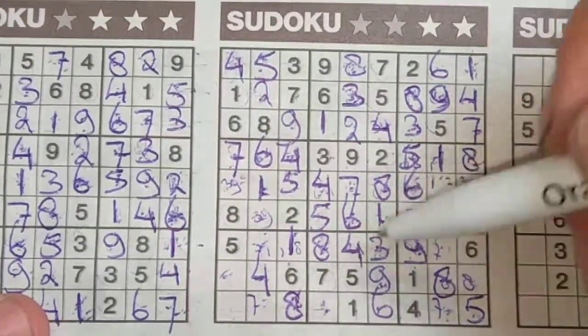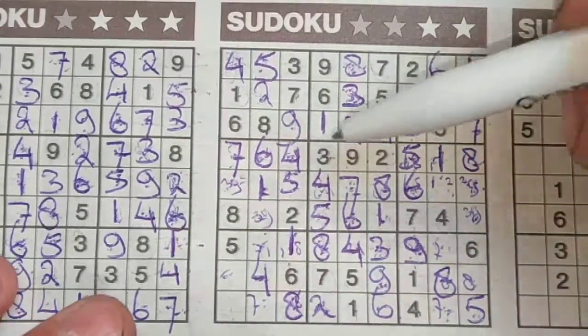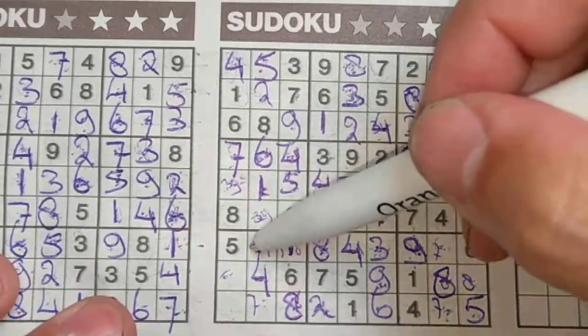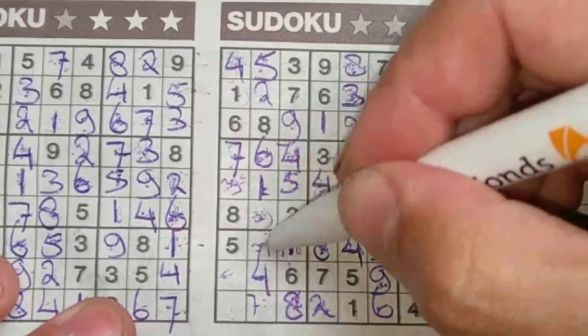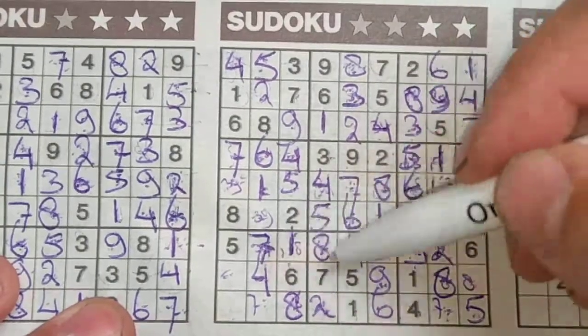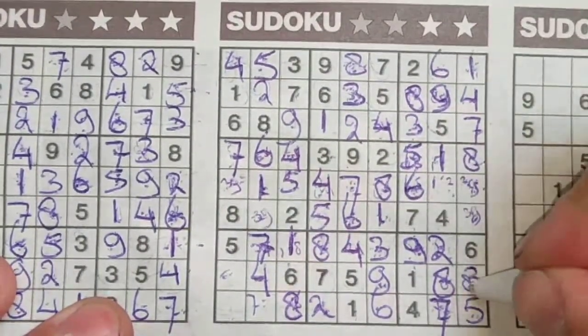One number left in this big square, the number 2. Two numbers left, 7 and a 2. We have a 2 here, no 2 there. 2 should be here, and the 7 goes there. We have a 7, 7. This should be the 7. This should be a 3.